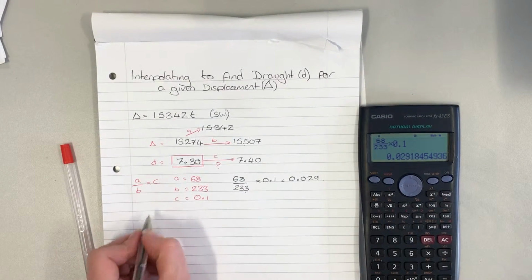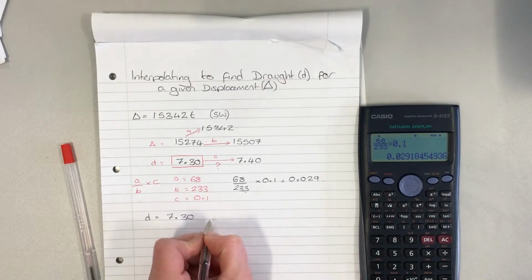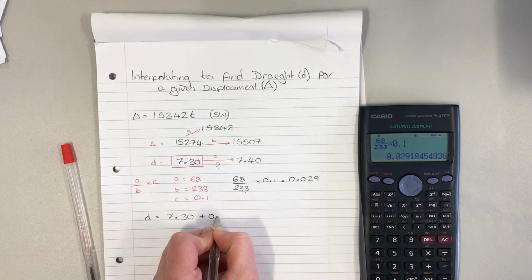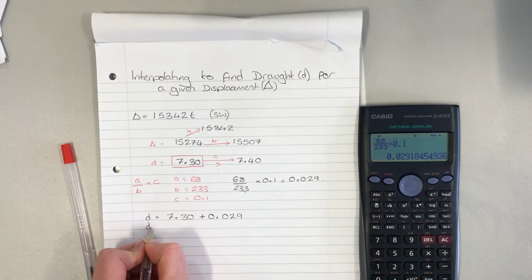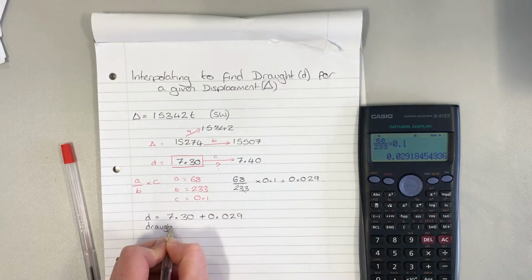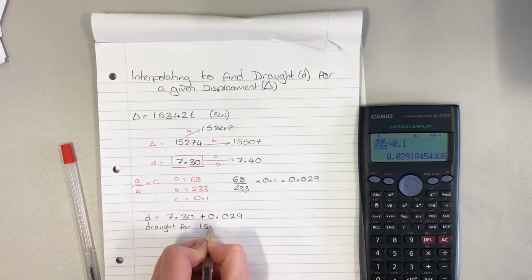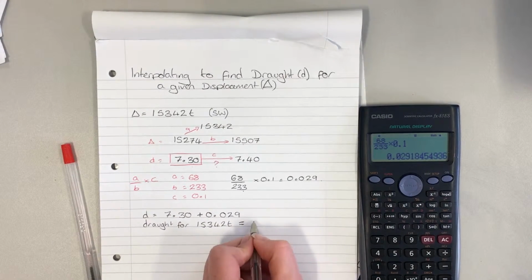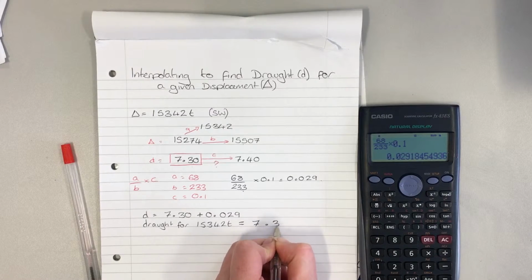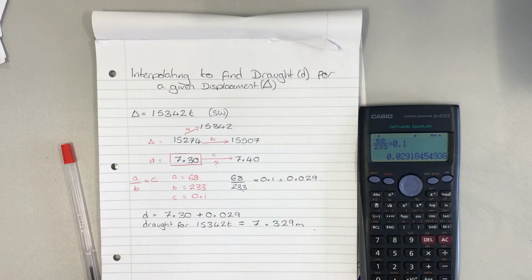So now my draft is equal to 7.30 plus 0.029. So the draft for 15342 tonnes is equal to 7.329 metres. And that's how you interpolate.